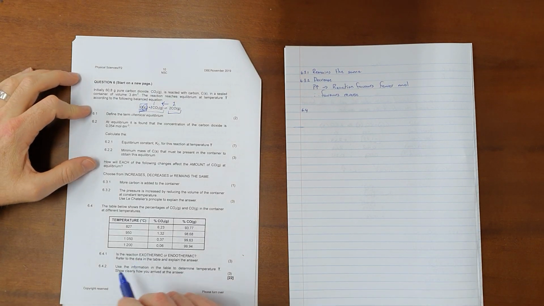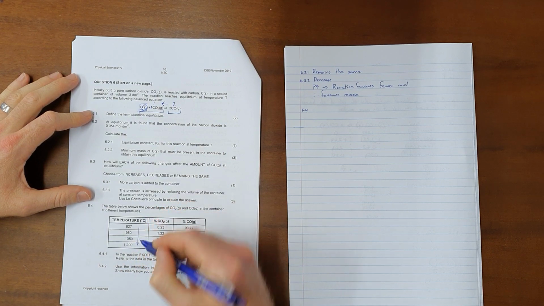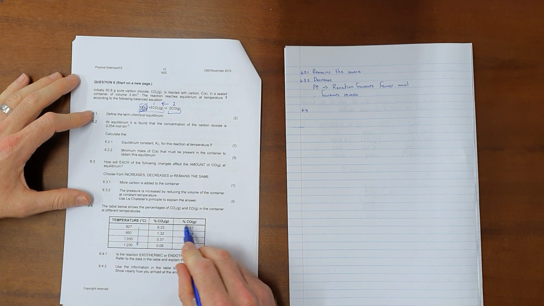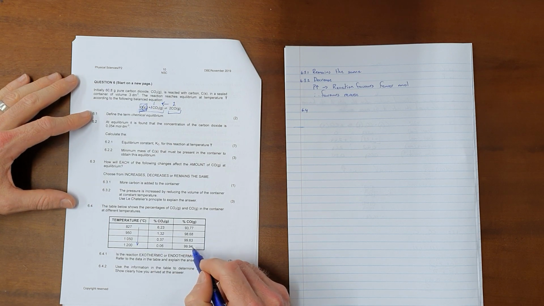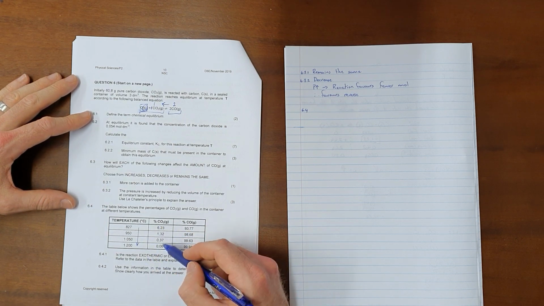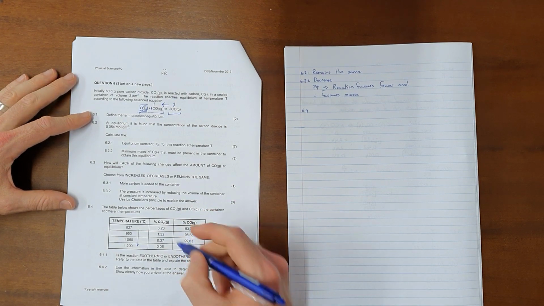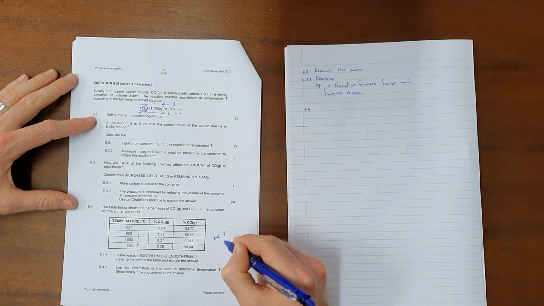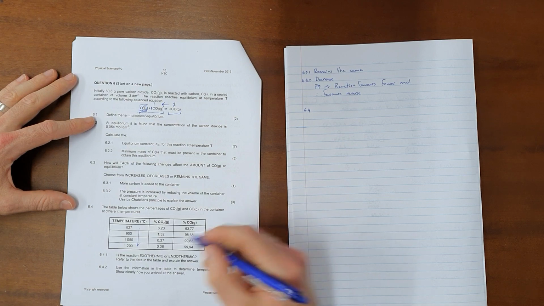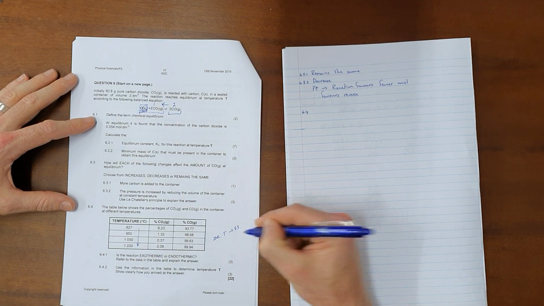Now, by looking at the table, we can see that as the temperature increases down the table, the percentage of carbon monoxide increases as well, from 93.77 to 99.94. And at the same time as the temperature increases, the amount of carbon dioxide decreases. What this would suggest to us is, you can write here, an increase in temperature leads to an increase in our products, which means that the forward direction is favored.